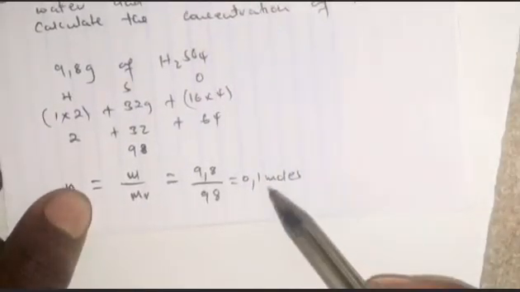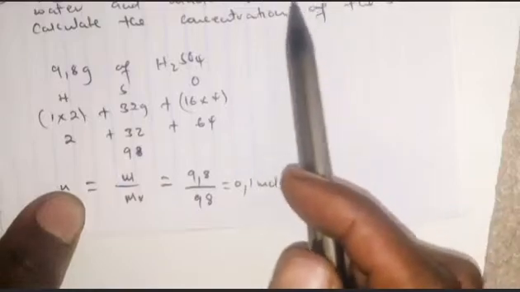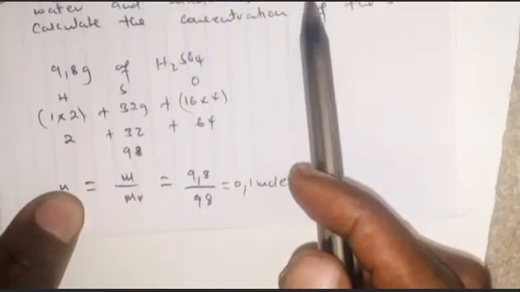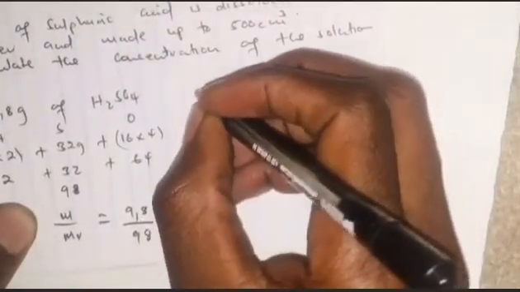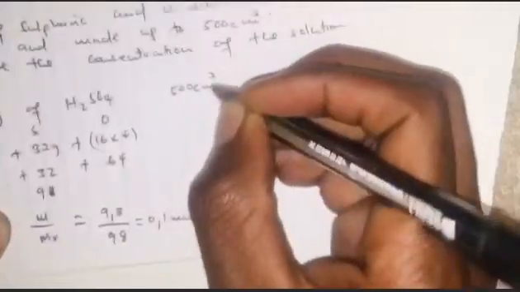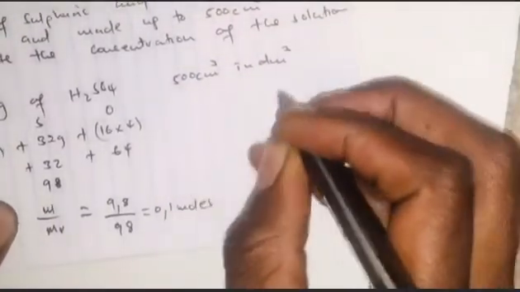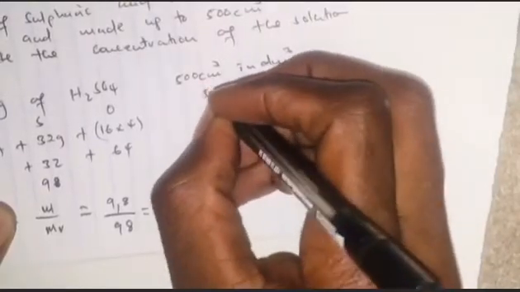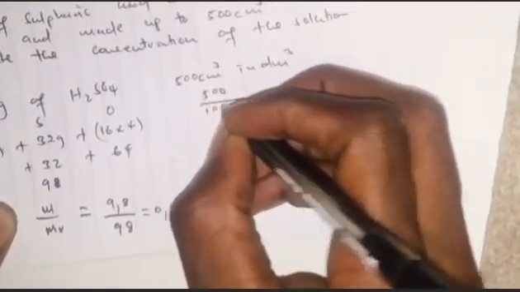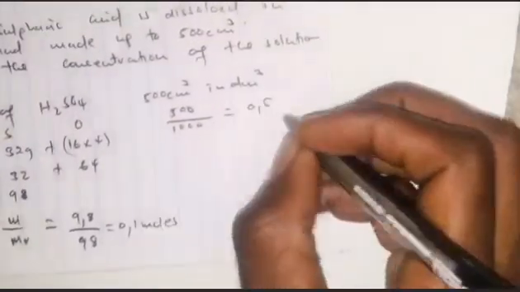Now we have the number of moles and the volume, but our volume too is in cubic centimeters, so we need to put it in decimeter cubed. So 500 cubic centimeters in dm cubed is equal to 500 over 1000, which is equal to 0.5 dm cubed.